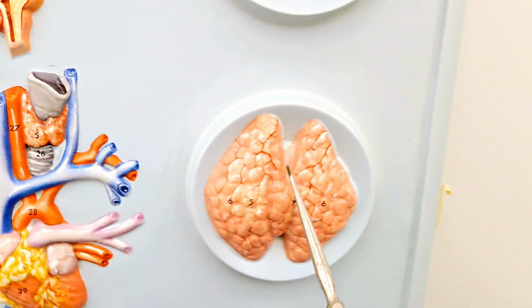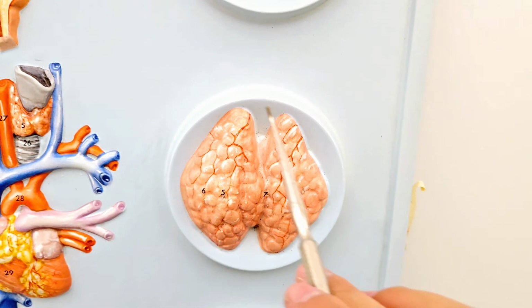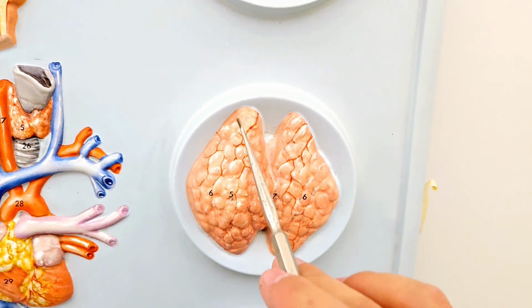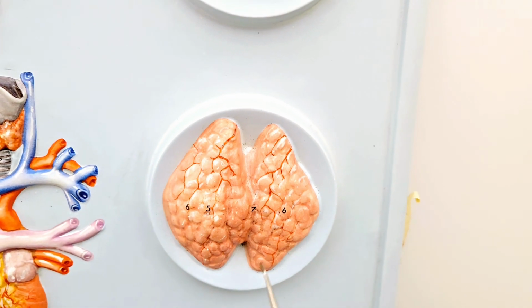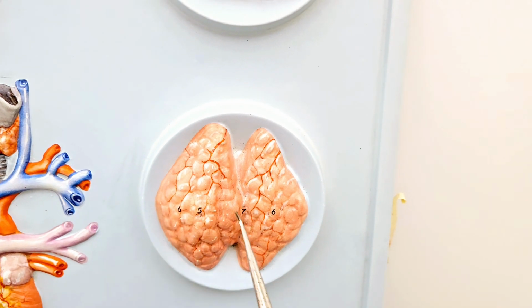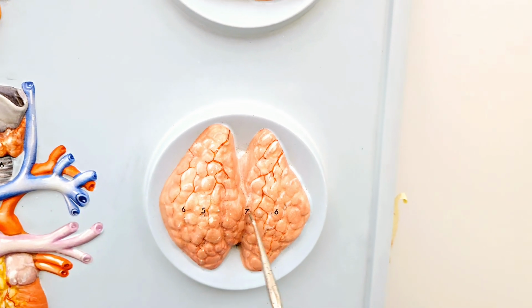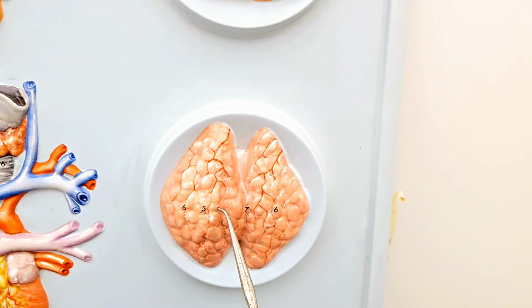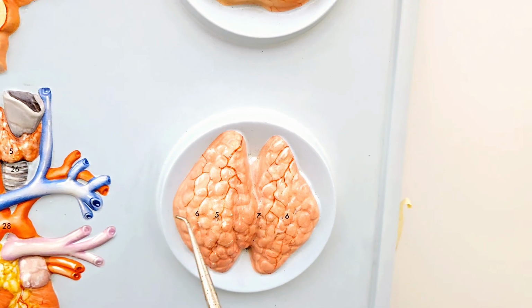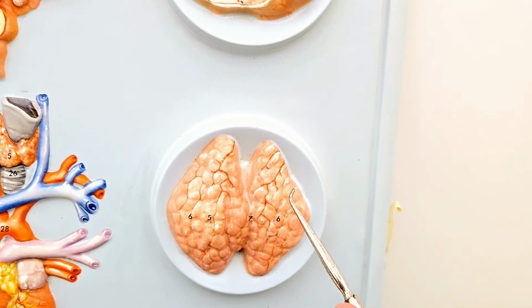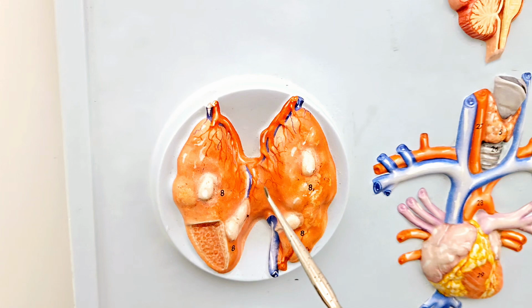Zooming in to the thyroid gland, we have this part of the model right here. This whole thing is the thyroid gland, which is in charge of making T3 and T4 for metabolism purposes. Now, if we flip this organ to the posterior view, this is how it looks.